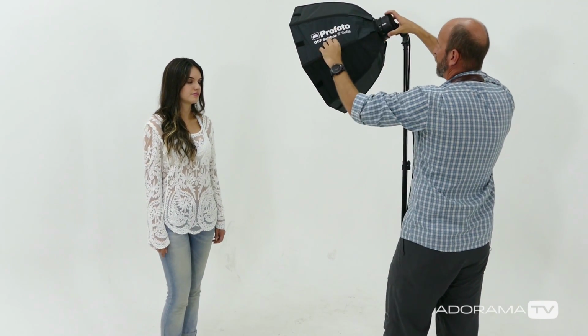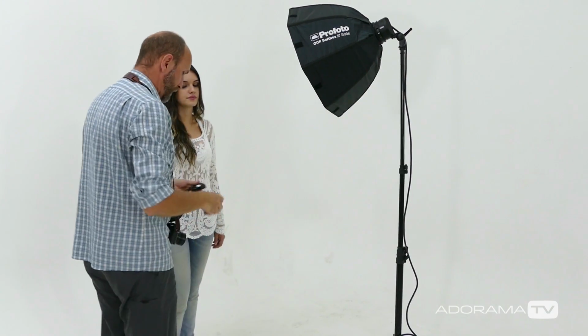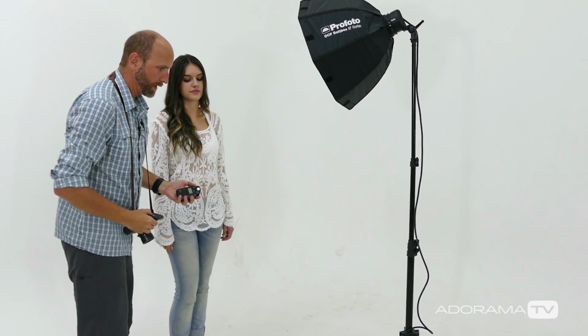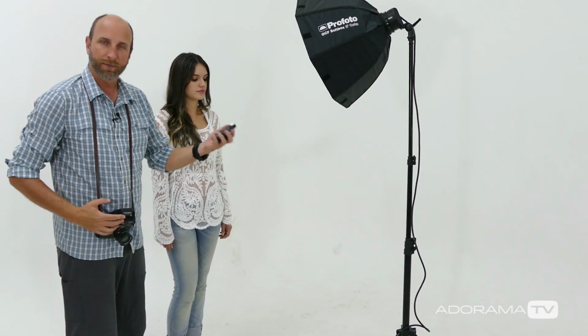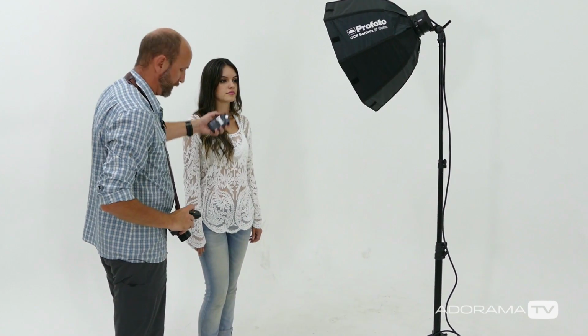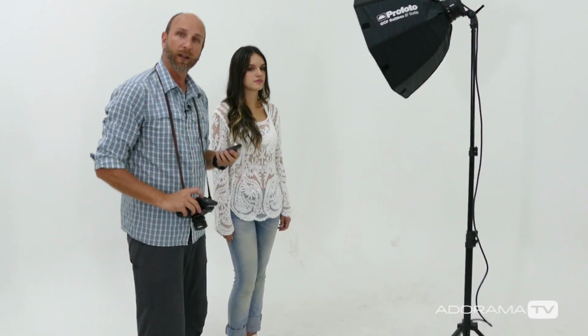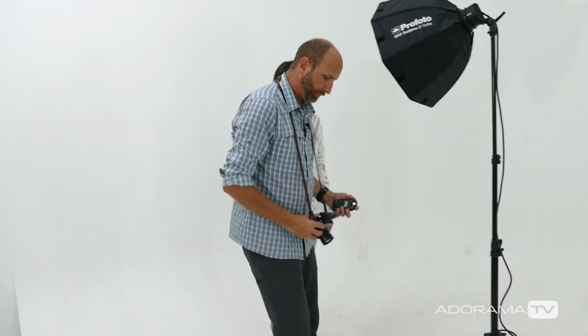Now, because I put a softbox on my light, I need to re-meter this. And so we'll go in here. Now I shot the first shot at f8. I'm going to meter this really fast and see if we can get that at f8. So we're almost there. So now again, okay, now we're at f8. So we'll shoot that. So I'll zip over here.